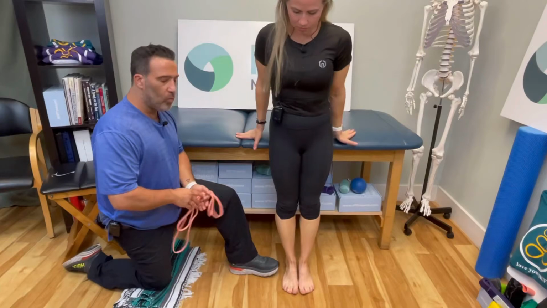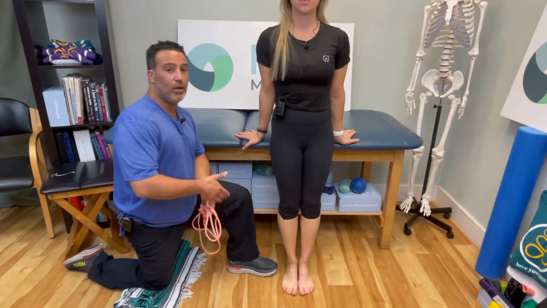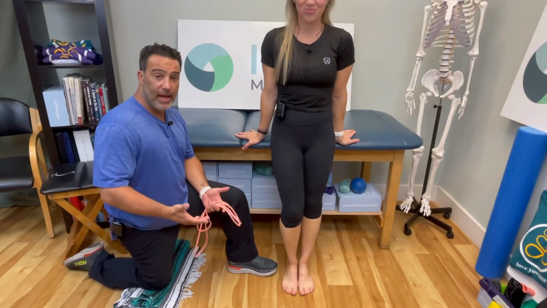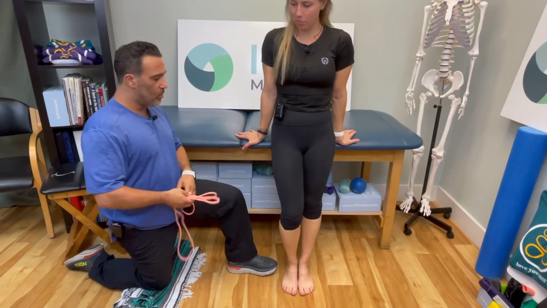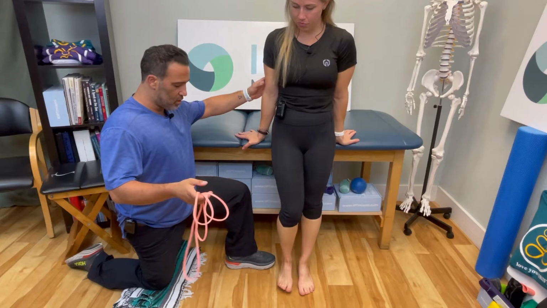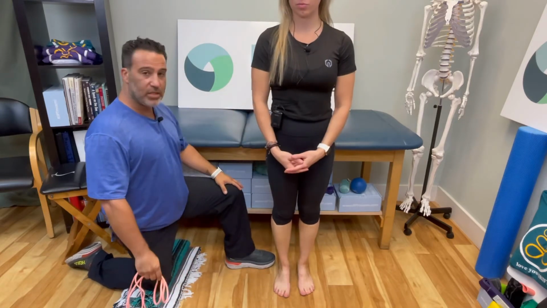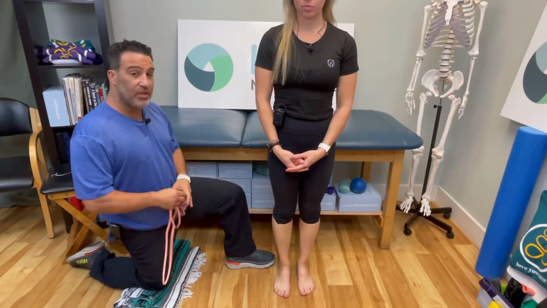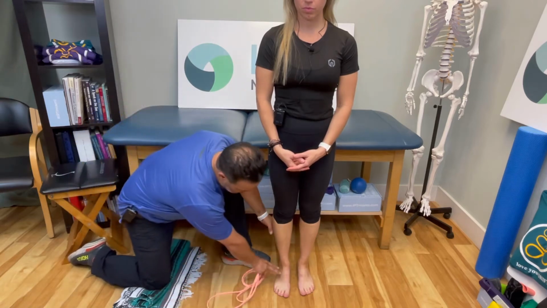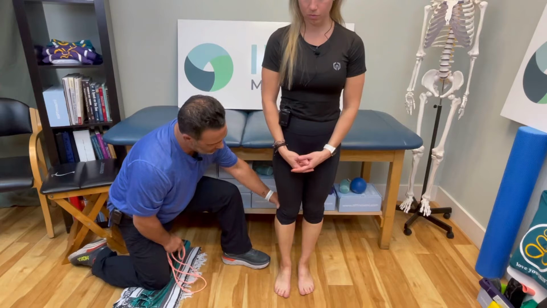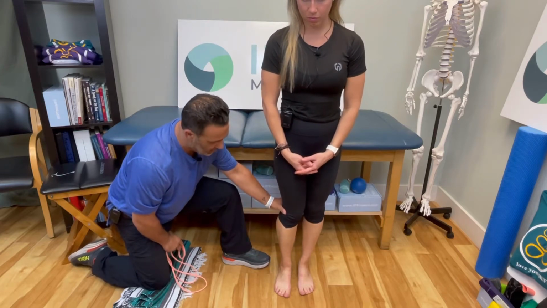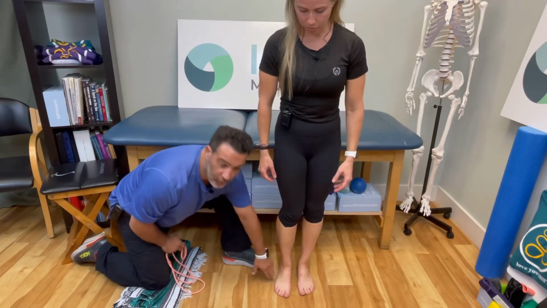All right, so we've subbed out Brittany for a foot and ankle model. Apologies for that. And again, what I've got is this band right here, and what I'm going to do is ask our model just to stand up real tall and take a look and see what's going on in the foot. Now, if this was a situation where this ankle was rolling down inward, you would notice this kind of turn in, the knee might turn in a little bit, and you'll see this whole structure in the front of the foot drop down.